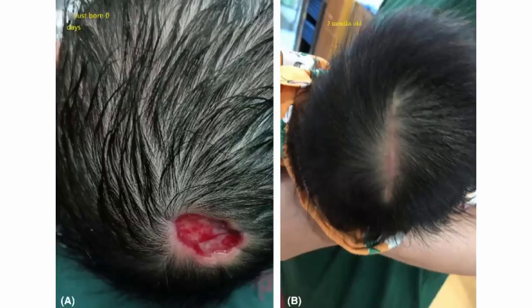Now, this condition is characterized by absence of skin at birth. It is cutis aplasia congenita, most commonly affecting the scalp, and it usually requires conservative management. With a scarring process, it usually heals. As you can see in the two pictures, one is taken at birth, and the other is of the patient on follow-up, where the lesion has healed and is covered.